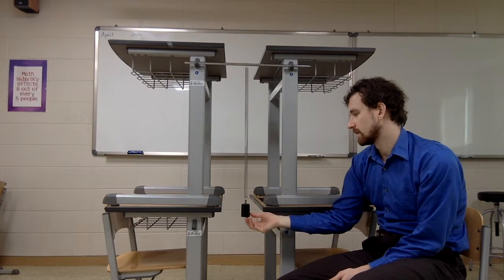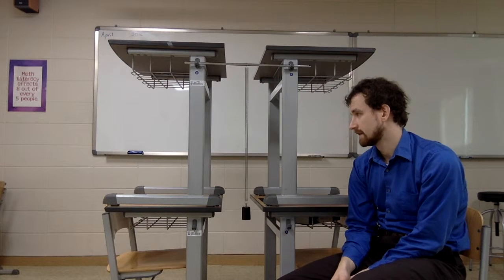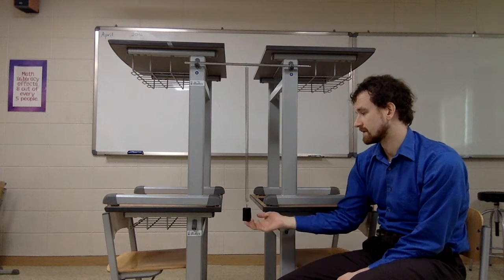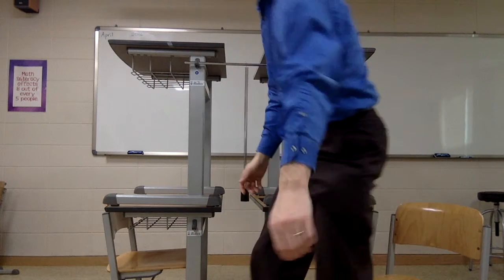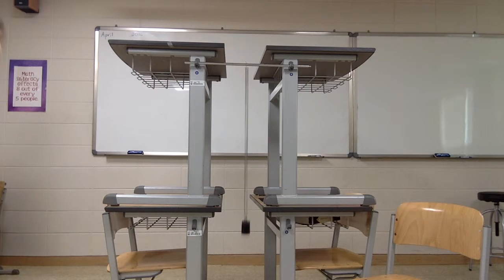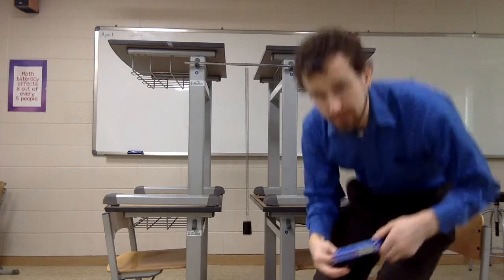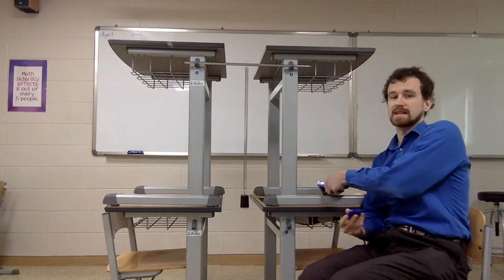These little coat hooks on the desks provide a nice little place for your ring stand point. Now this, where it hangs at rest, is the equilibrium position of the mass. And what you're going to do is get it oscillating. You can just let it go up and down. And then as the mass is oscillating, you're going to measure the period of oscillation using the stopwatch.